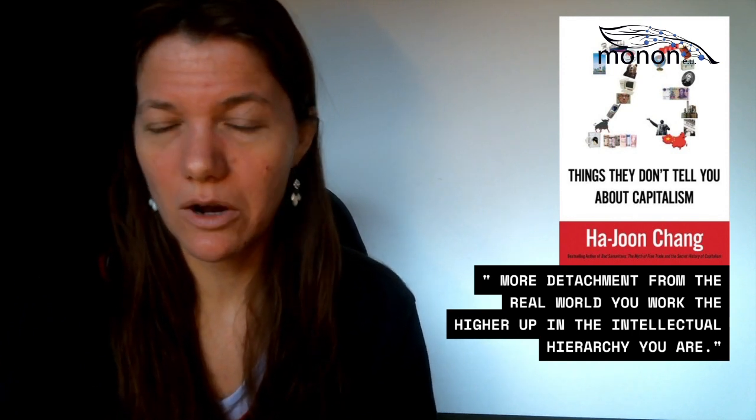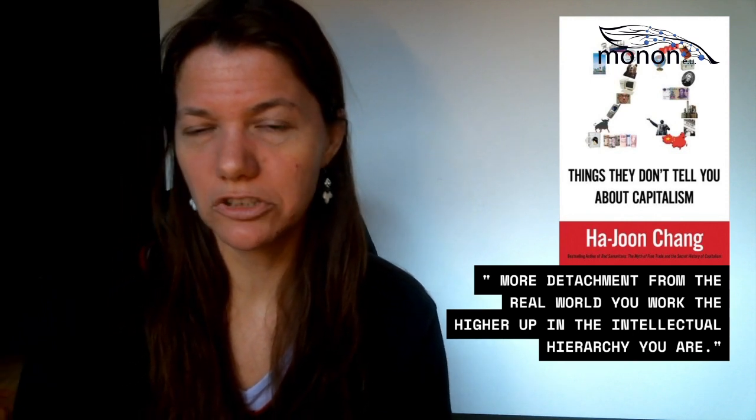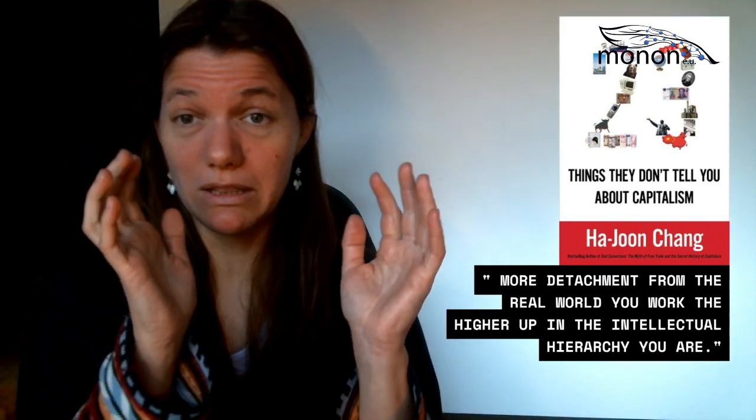And there is one quote from this book which I find particularly interesting when talking about the academic sector, where he criticizes how in academia we deal with economics. He would say, the more detachment from the real world you work, the higher up in the intellectual hierarchy you are. So the more you go away from emotions and from the fact that there are other factors influencing the decision, the more you can make this look mathematically really nice, the higher you rank in the publishing of economic theories.